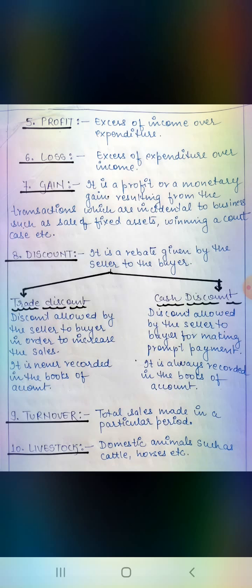आपने किसी के ऊपर कोर्ट केस किया हुआ था और आप वो कोर्ट केस जीत गए और आपको lakhs of rupees compensation मिला. That lakhs of rupees of compensation is a gain.